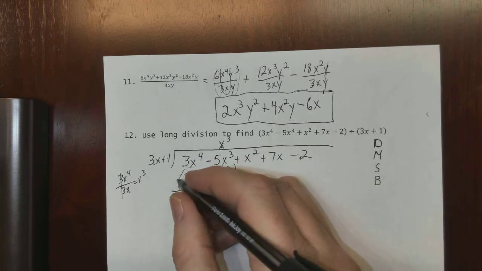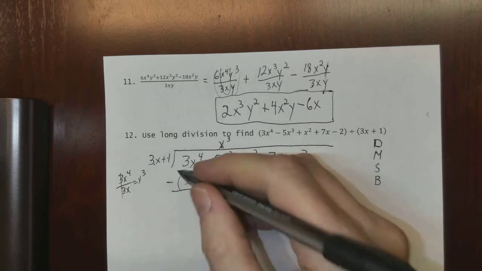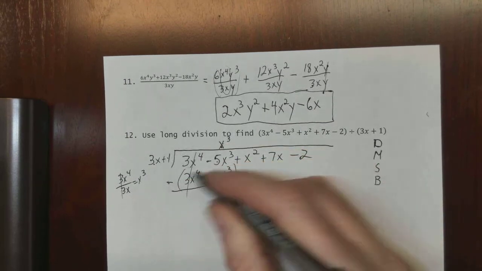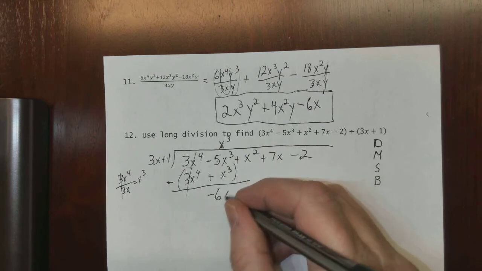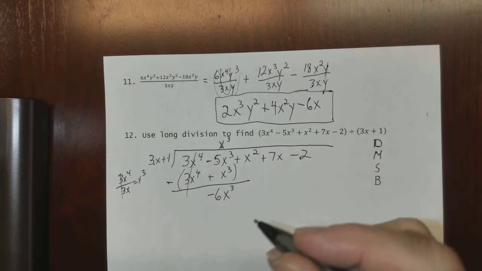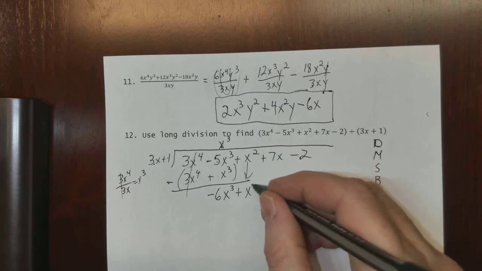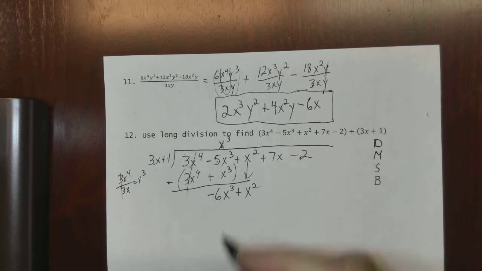Now I put that in parentheses so that I can subtract. 3x to the 4th minus 3x to the 4th cancels. Negative 5 minus 1 is negative 6. Negative 6x to the 3rd. Then I bring down the x to the 2nd.